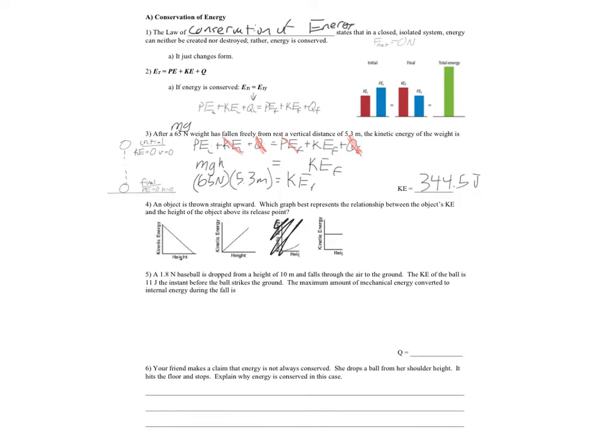So it can't be this choice here, because the kinetic energy is constant. It can't be the choice here because the kinetic energy here is increasing. So the only choice left is this one right here, where the kinetic energy goes down as it gets higher.